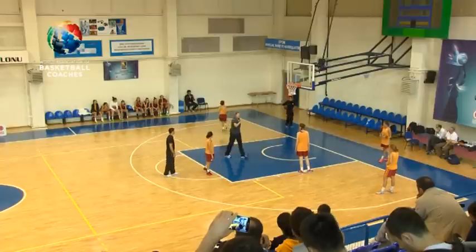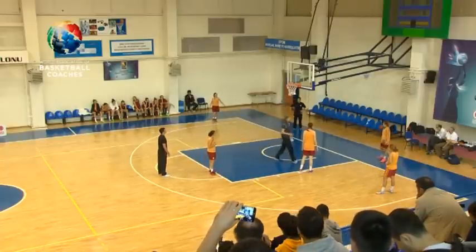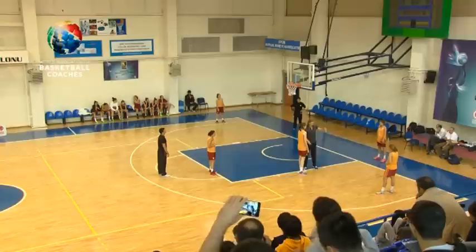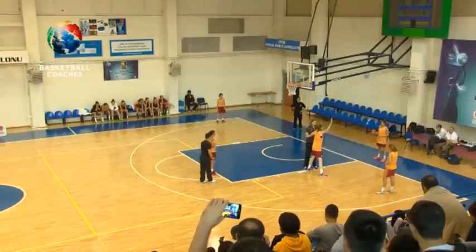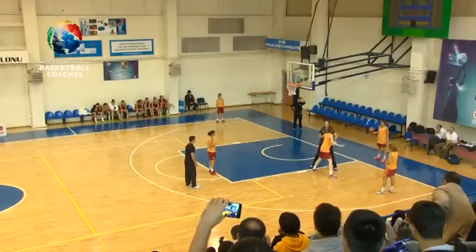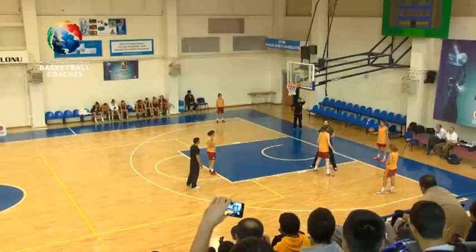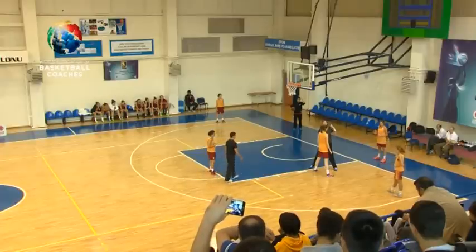Key to this play is this post player needs to be working for the ball. She needs to be asking for the ball. Go ahead, ask for the ball. Aggressive. Okay, good. Because she needs to get me to commit to this side of the ball. I need to get between her and the basket.